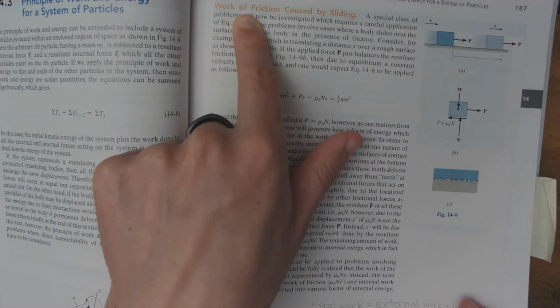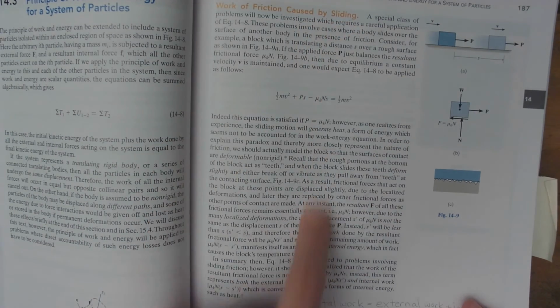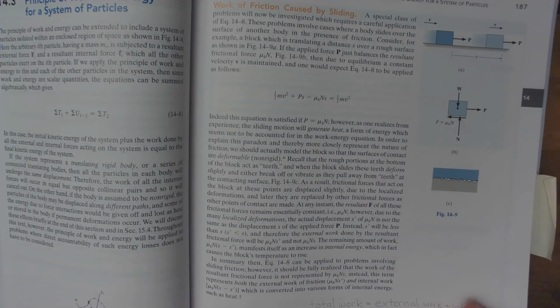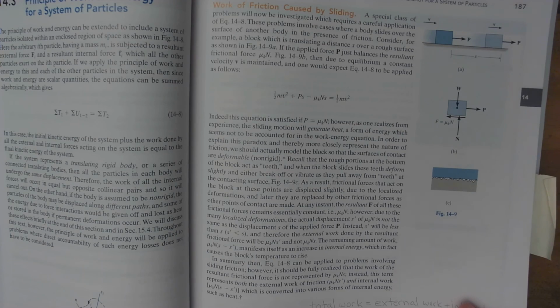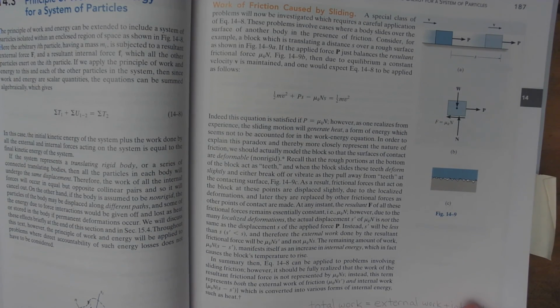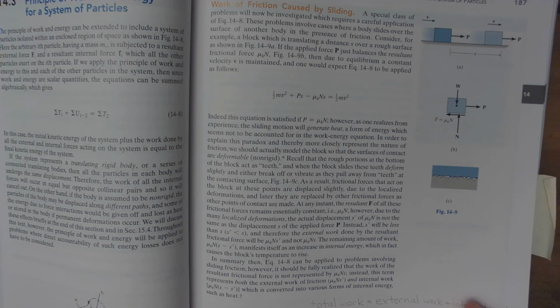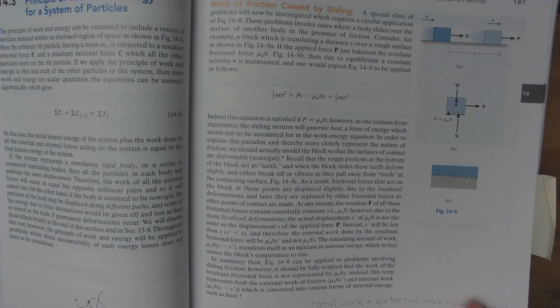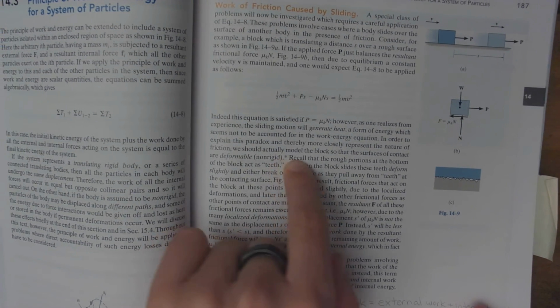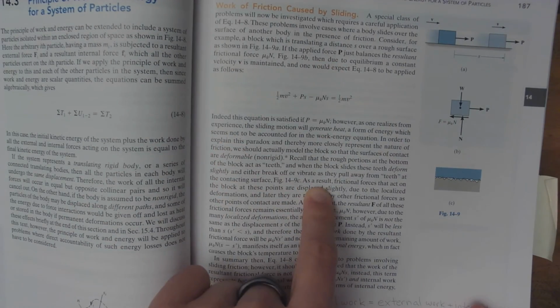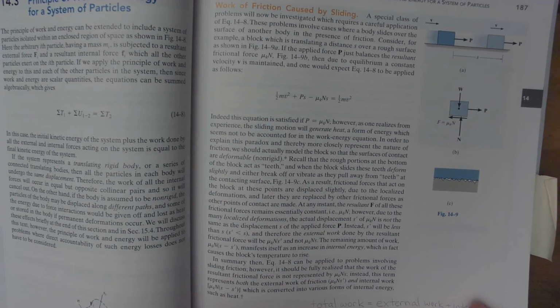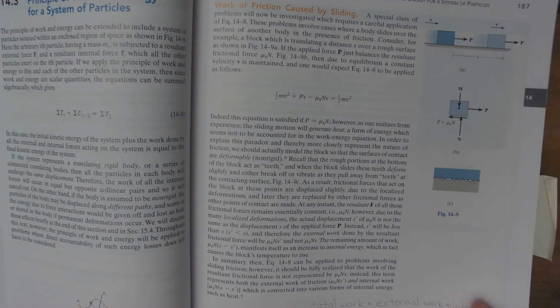This work of friction caused by sliding, that's very interesting and you should read through it on your own. So we said that the force of gravity and the elastic force, or the force of the spring, are both conservative forces. So if you take any path but end and start at the same point, then the work done by the force is 0 if the force is conservative.